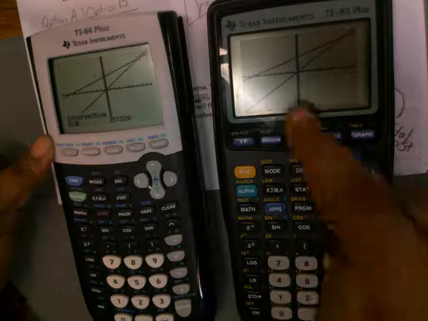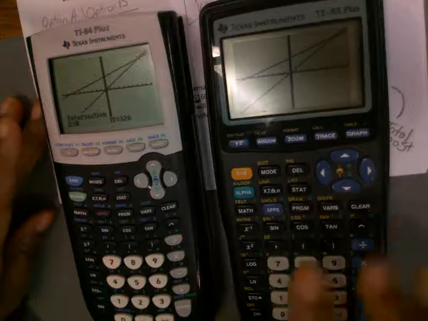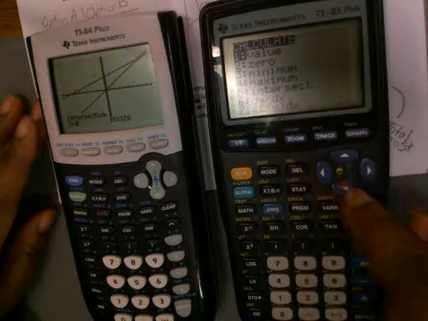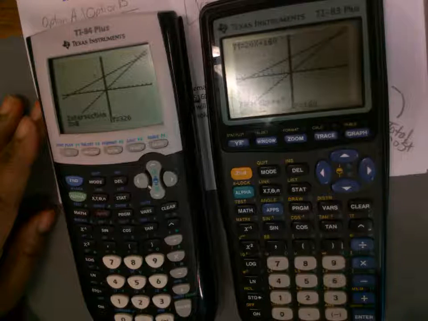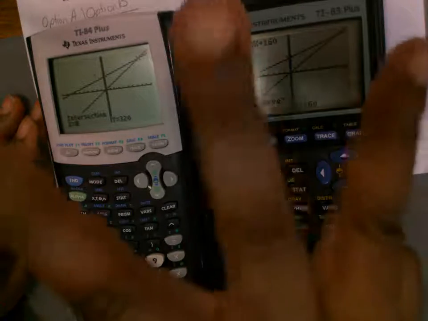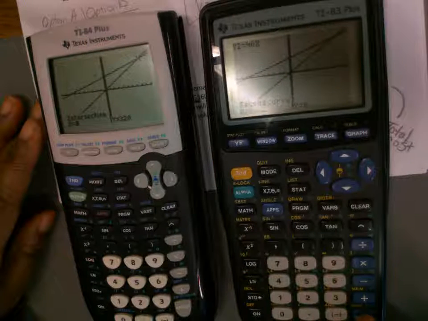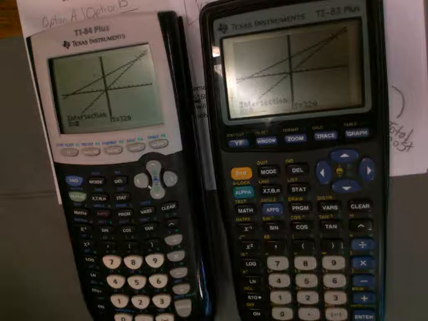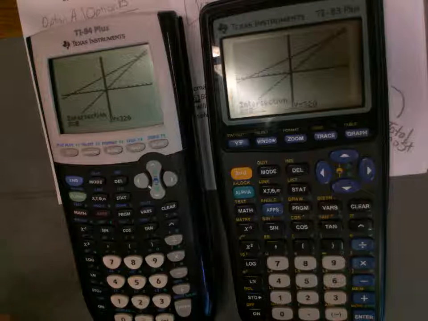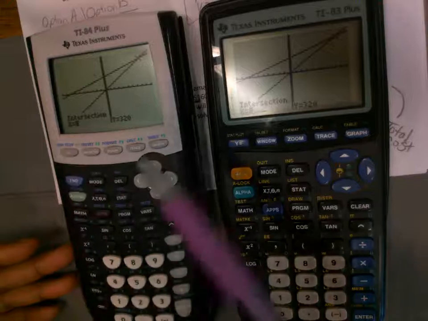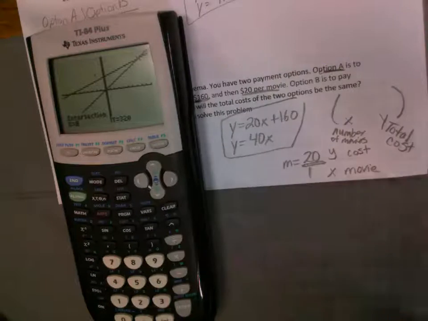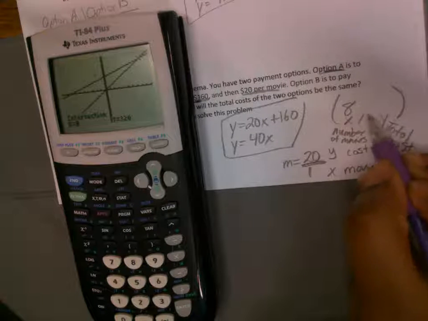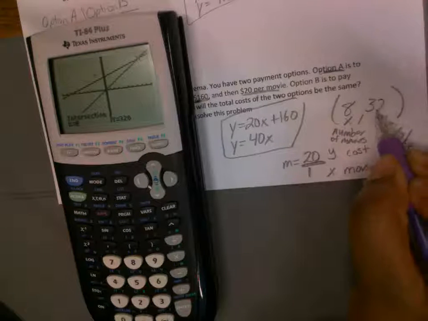I'm going to do that over here again so you can see it twice. We got second, trace, then go down to where it says intersect, and then press enter 3 times. 1, 2, 3. And your answer is at the bottom. That's the point in which they cross each other. That's going to be the solution. So the solution, it says x is equal to 8. So we're going to put 8 here for X, and your Y is, so put comma, 320.